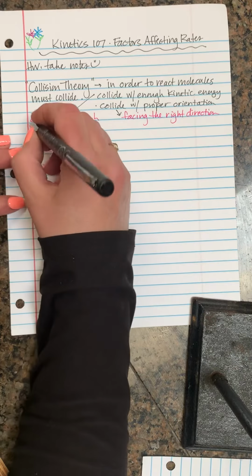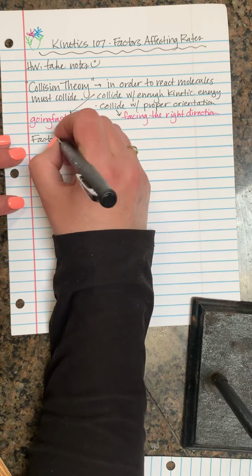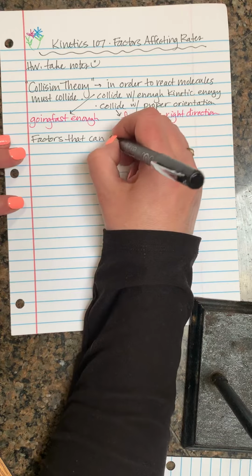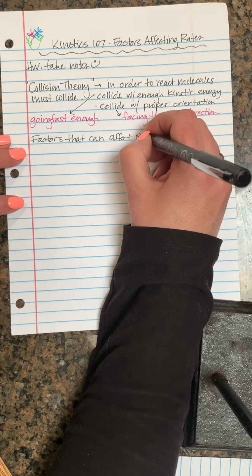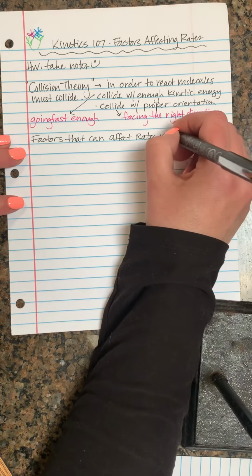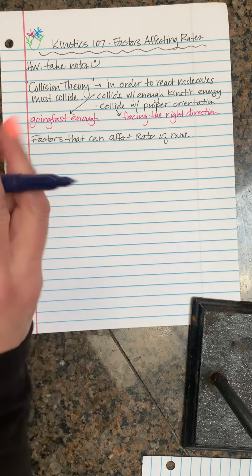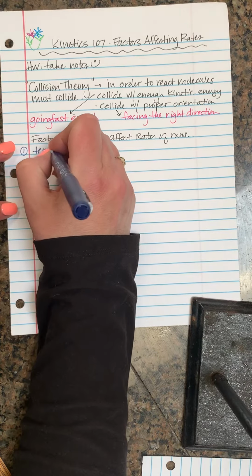Okay, so some factors that can affect the speeds of reactions. The first factor, as you may have guessed, is temperature.